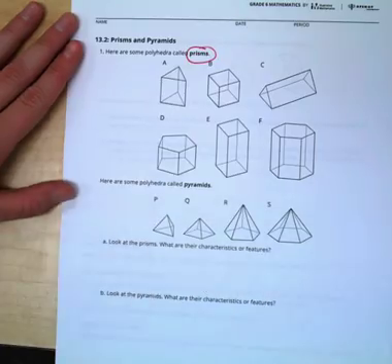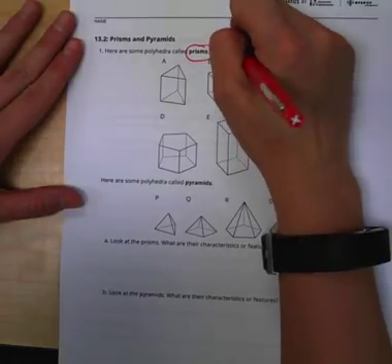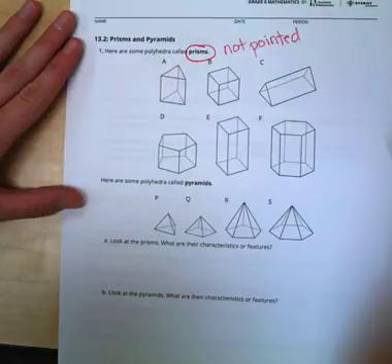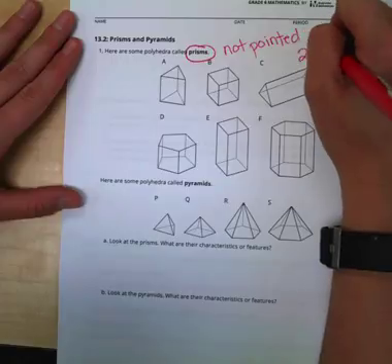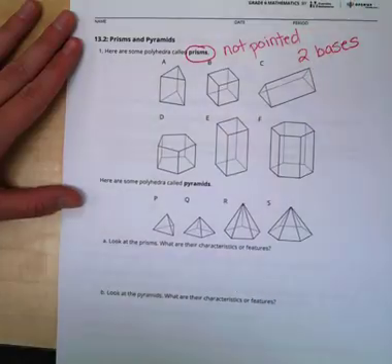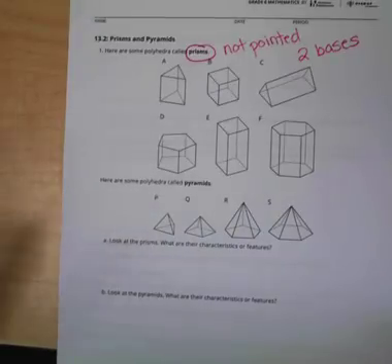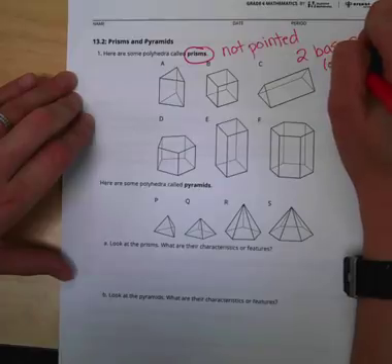Okay. We know they are prisms because they're not pointy at the top. And they have 2 bases. Okay. The bases would be 2 sides that are opposite from each other, that are the exact same.